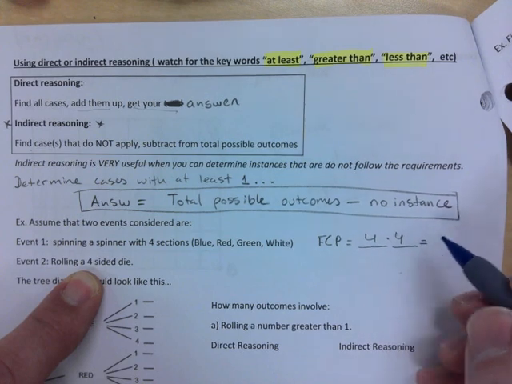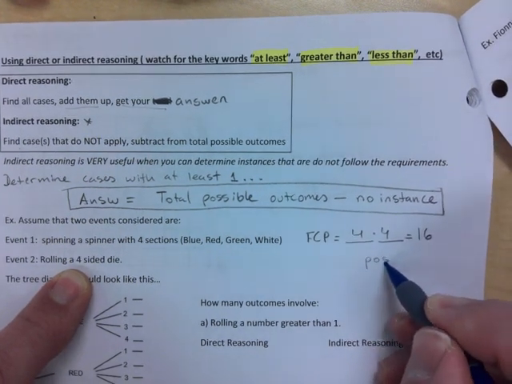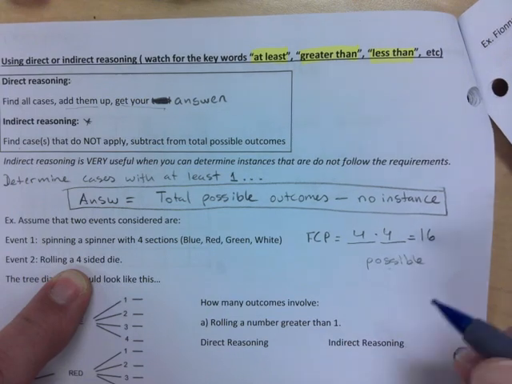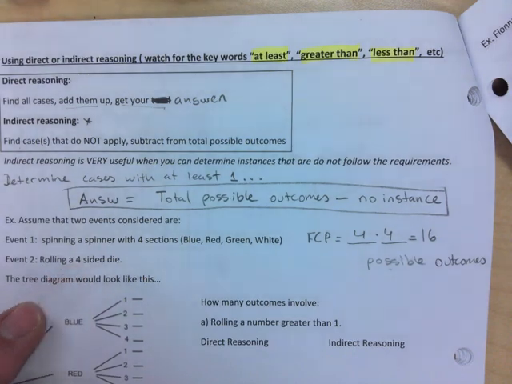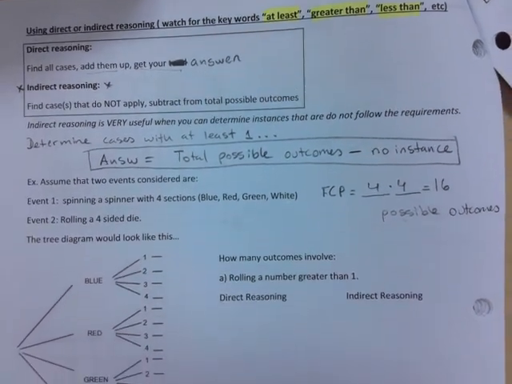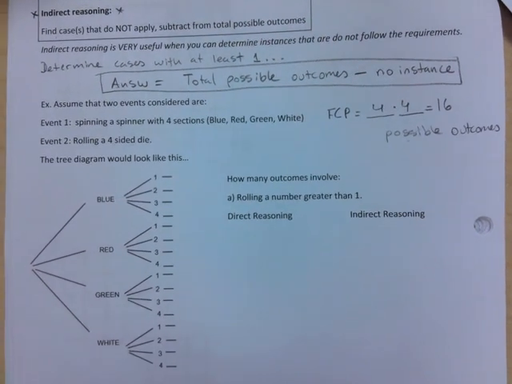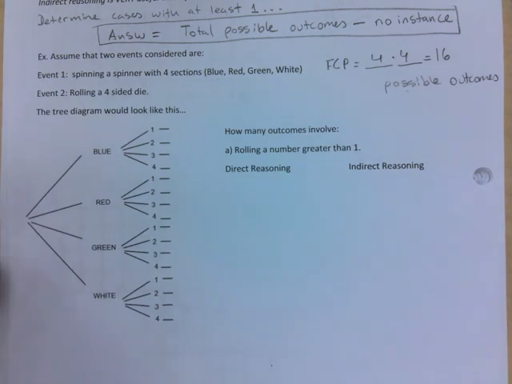So 4 times 4 is 16 possible outcomes. So if you wanted to have all possible outcomes laid out, you would know that there's 16, and those 16 consider literally every possible scenario.